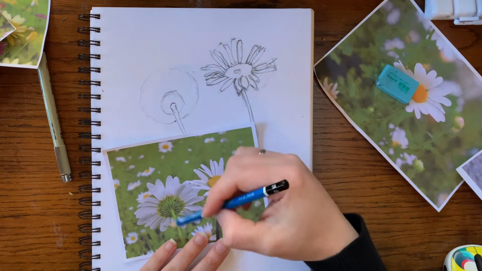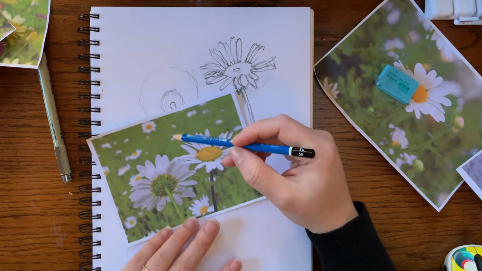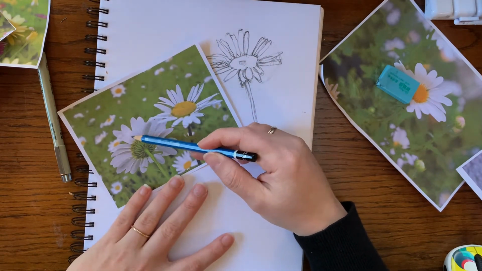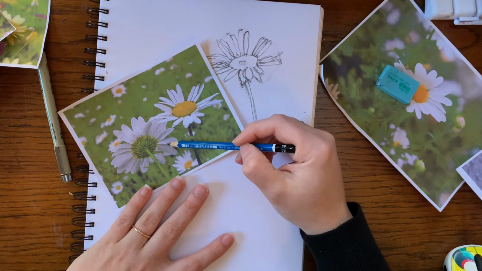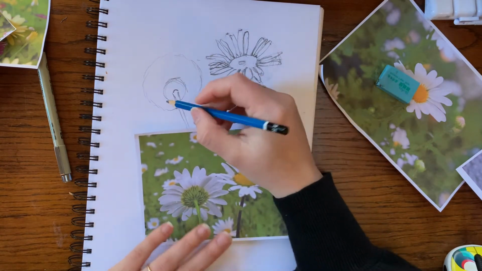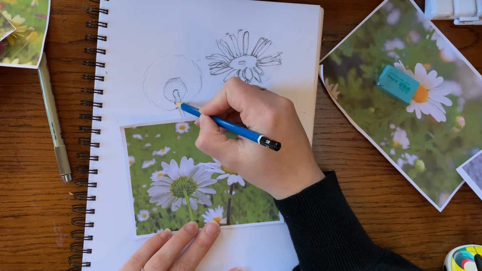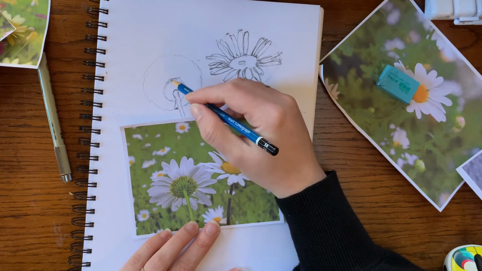And then I'm just going to start layering my petals. As you can see, there are many layers on the petal. So I'm just going to start drawing them and see how we go.